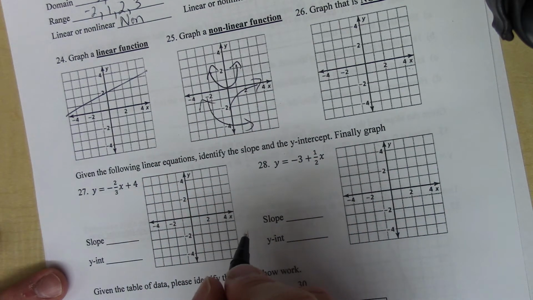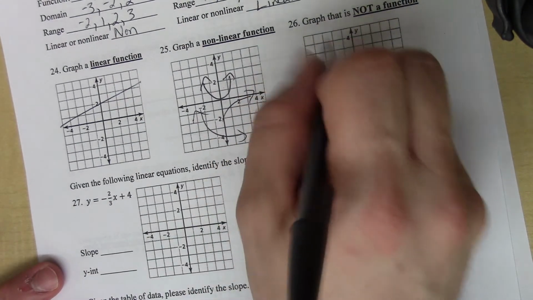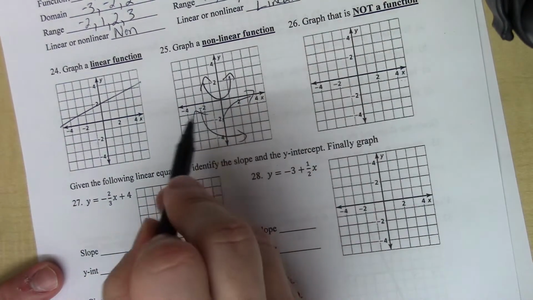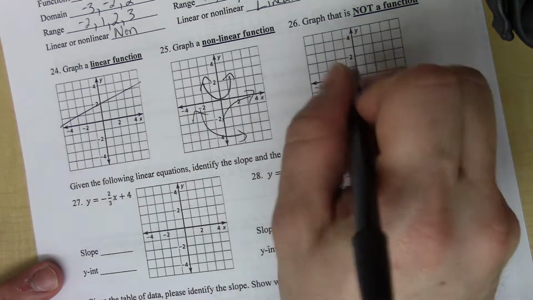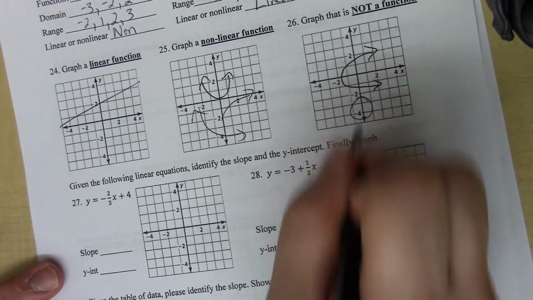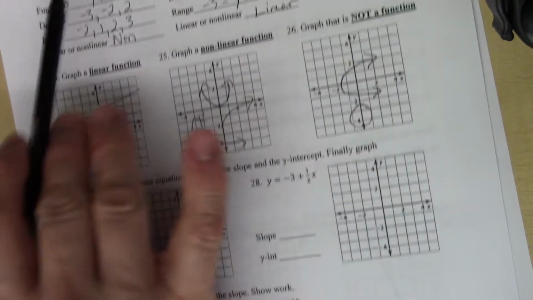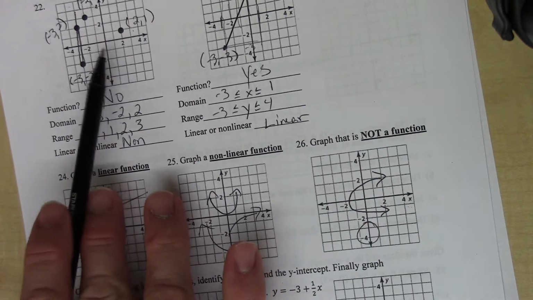Okay? Anything with a curve to it. A graph that is not a function means it can't pass the vertical line test. So this wouldn't be good, this wouldn't be good, none of those are good. You need something like this, right? Or something like a circle. A lot of people will draw stuff like that, okay? Or even just redrawing this problem right here because this was not a function.